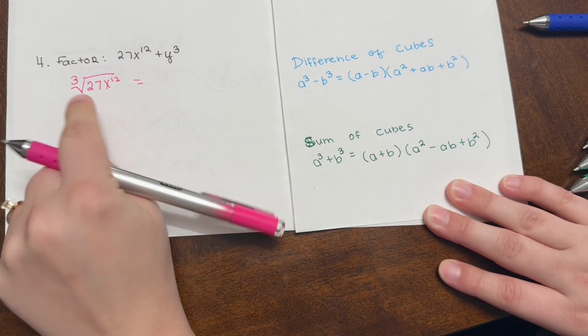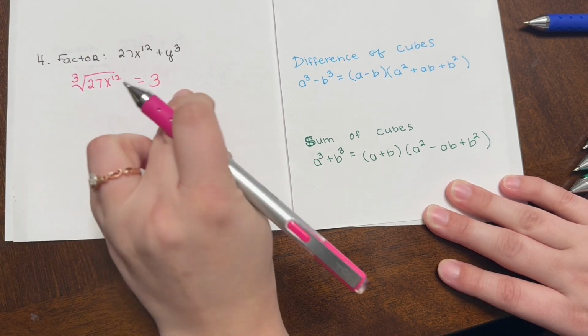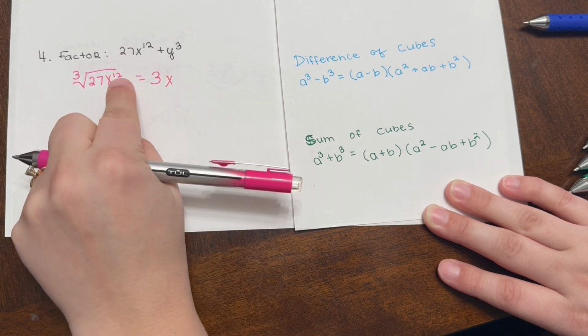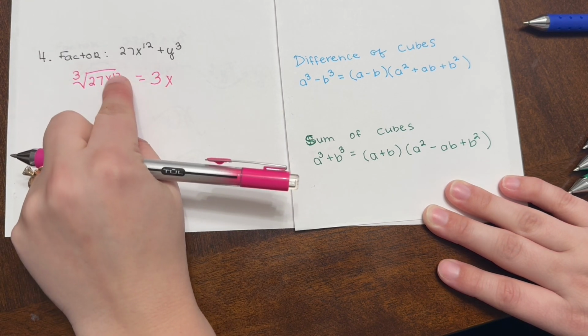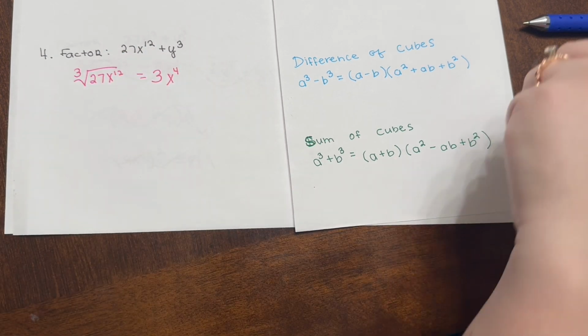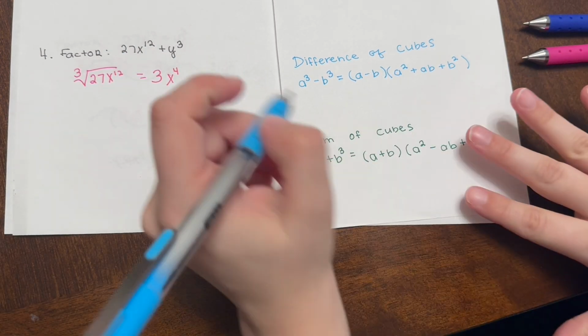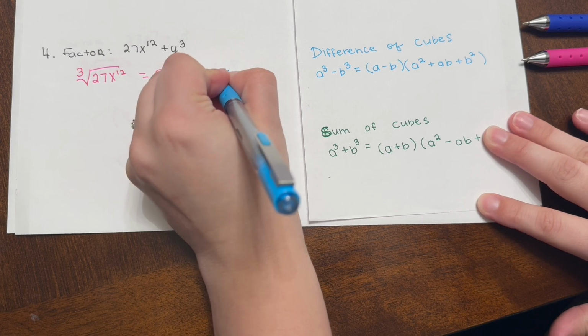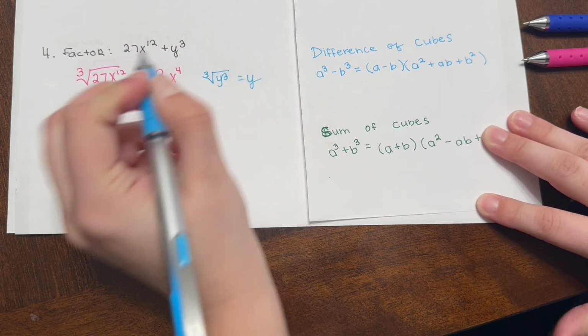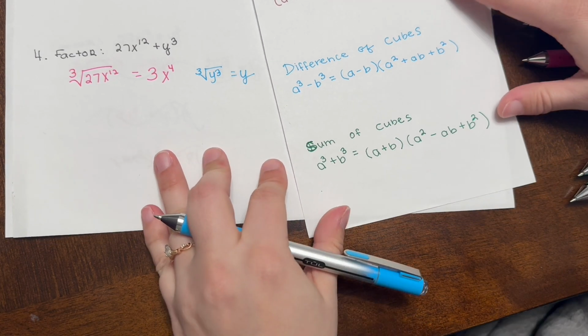So the cube root of 27 is 3. 3 times 3 times 3 gives you 27. Then we're going to take 12 divided by 3 when we're cube rooting those exponents. So we're going to get 3x to the 4th. We're then going to take the cube root of y to the 3rd and get y.